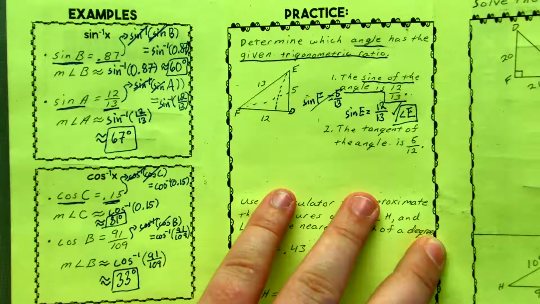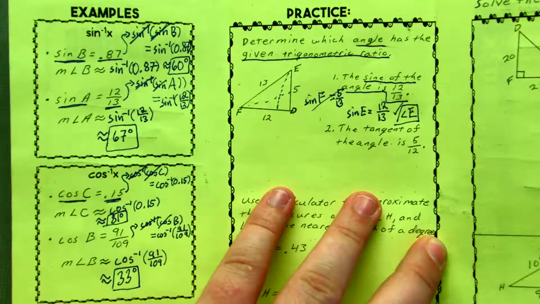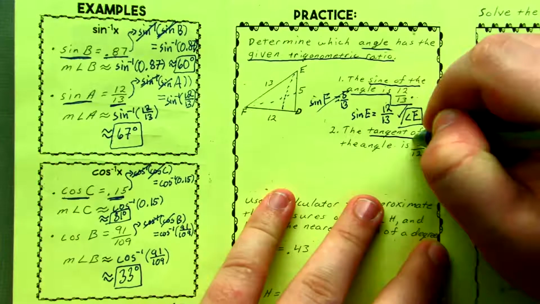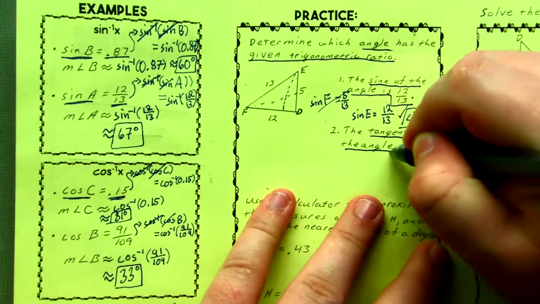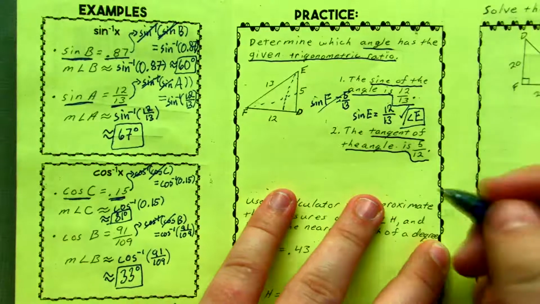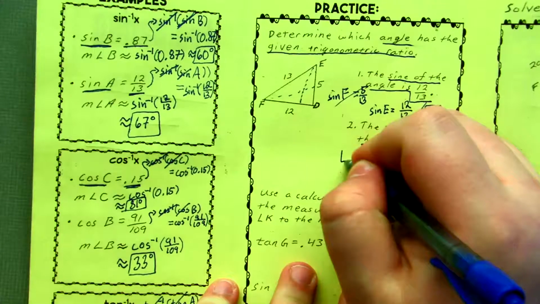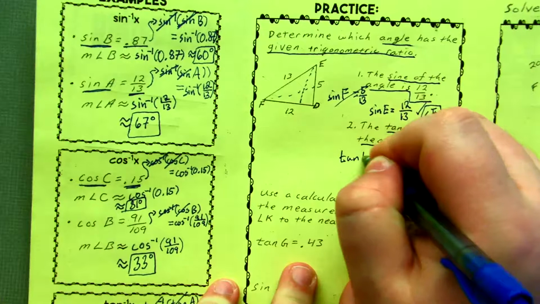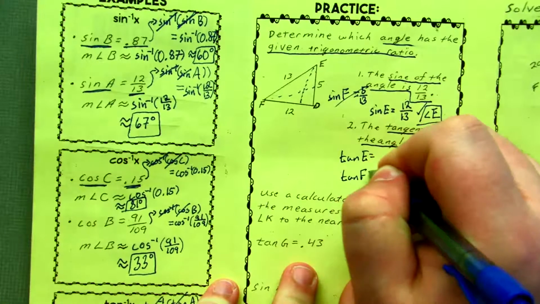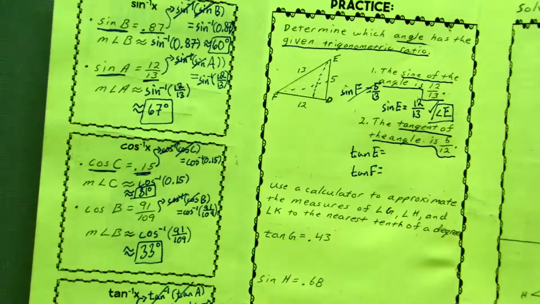Let's try the same process for problem number 2, where the tangent of the angle is 5 over 12. So take a couple seconds and compute tangent of E and tangent of F. And then tell me which angle works and message it in the chat.